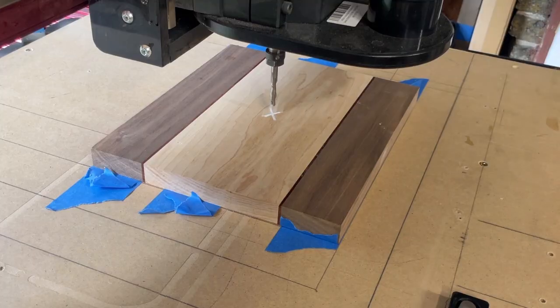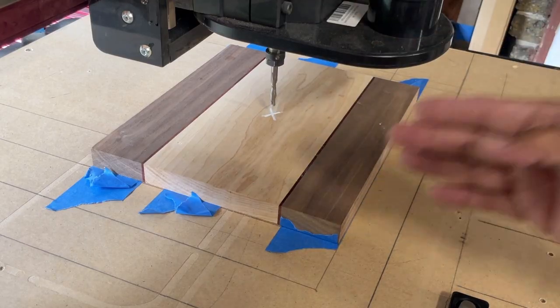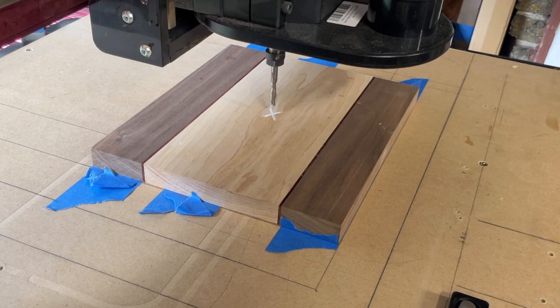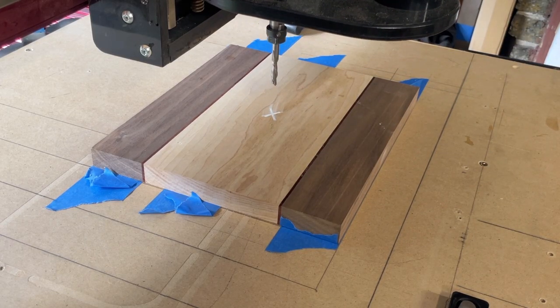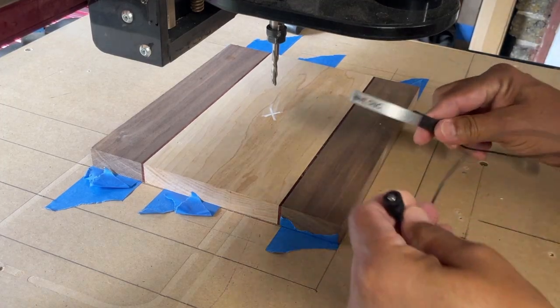All right, that looks like it's centered pretty good. The next thing we need to do is we need to set the Z-axis, that's the up and down. So just to give us a little bit of room here, we'll raise that up. We'll be using our Z probe.